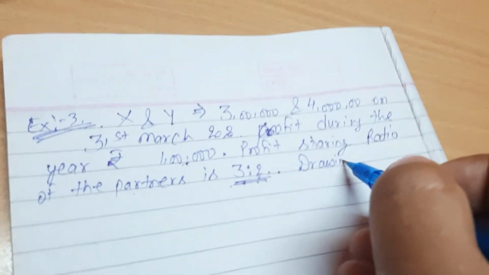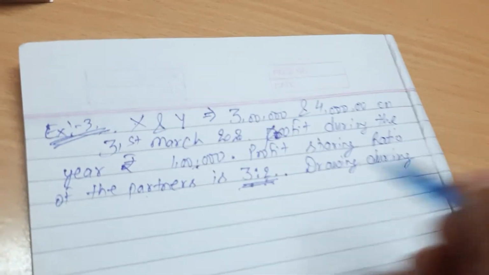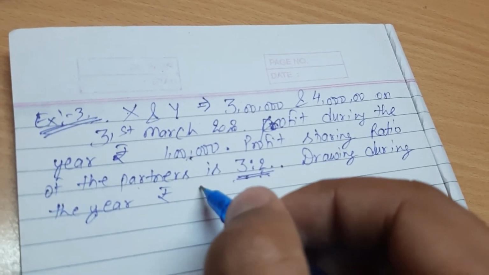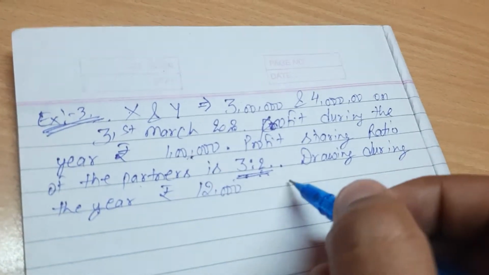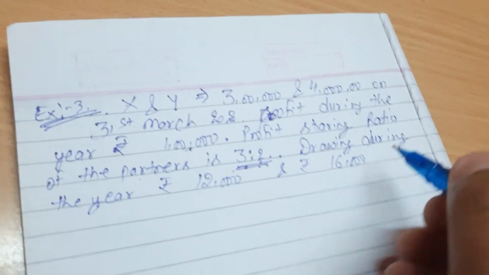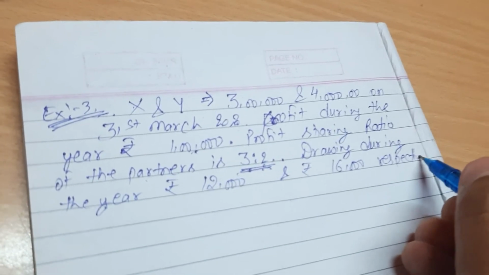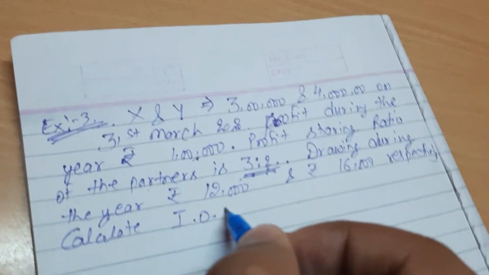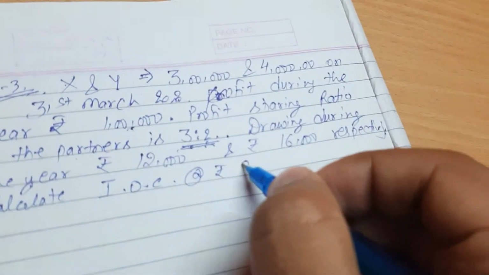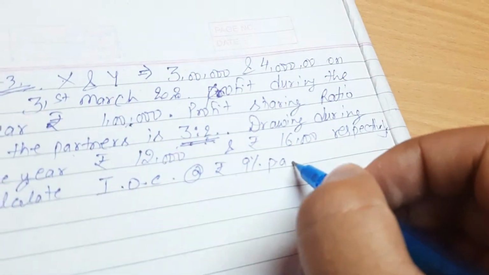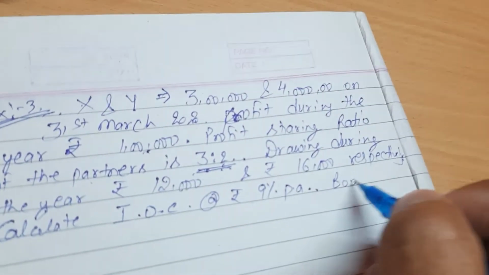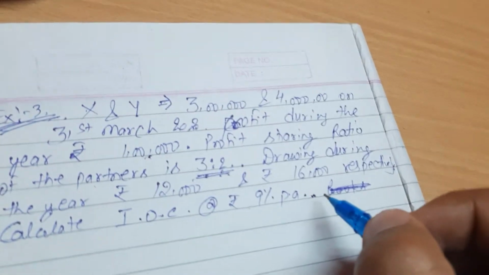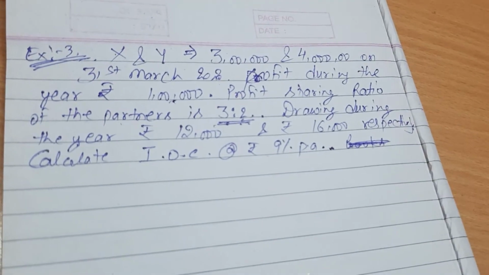Drawing during the year, rupee 12,000 and rupee 16,000 respectively. Calculate interest on capital at the rate 9% per annum. Books closes on. There is no information, forget it. So you have to calculate interest on capital in this case also. So what we have to do this time?